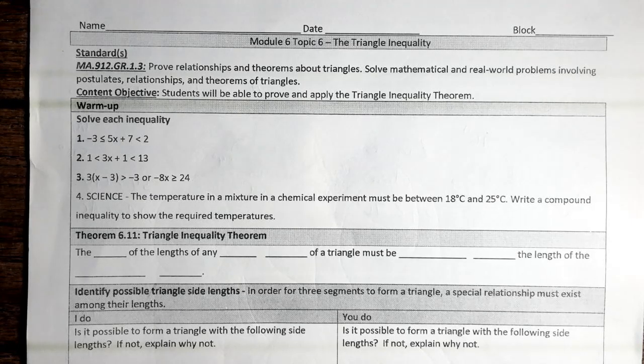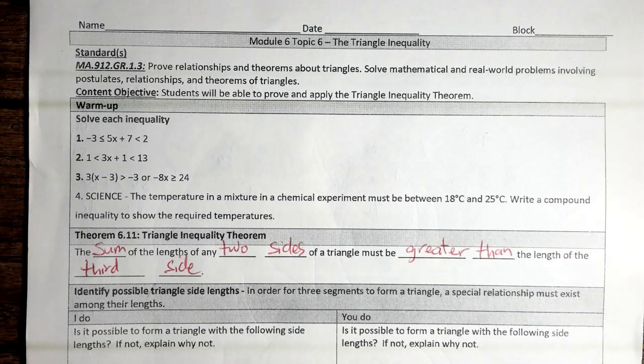Actually, I'm going to pause really quick. I did not grab the proper pen. Okay, sorry, I had to grab a proper pen here.